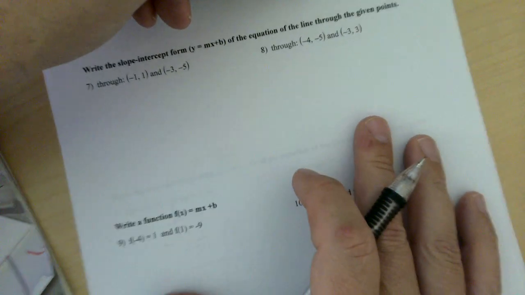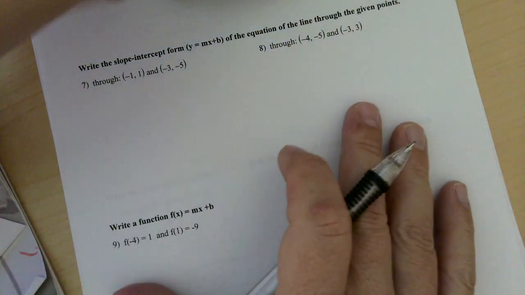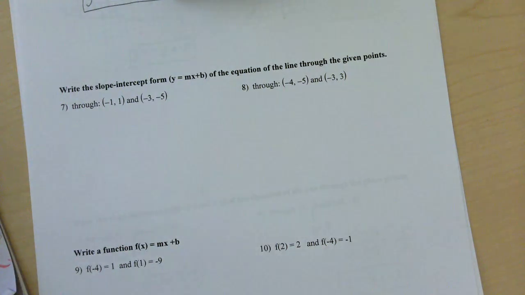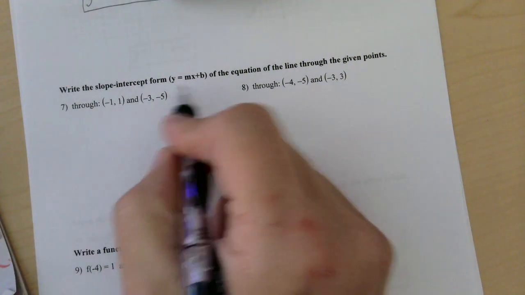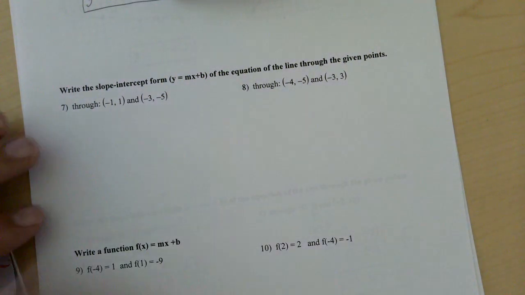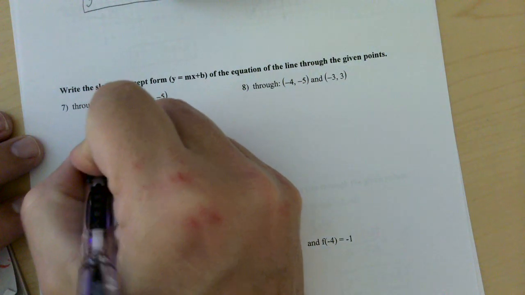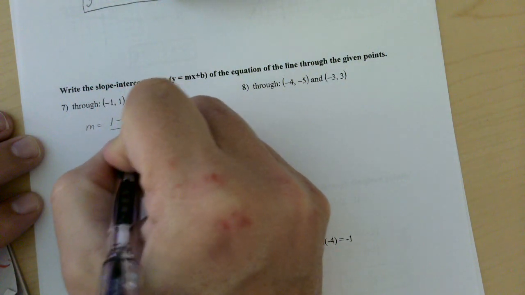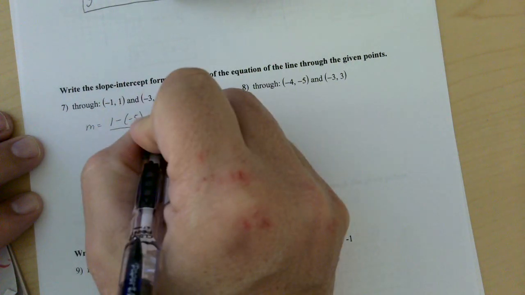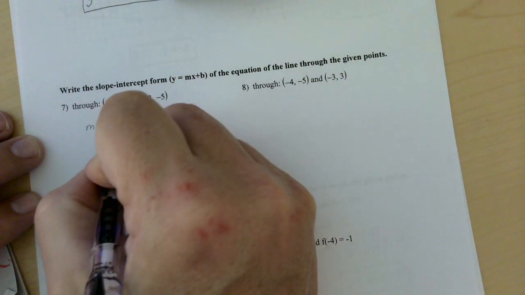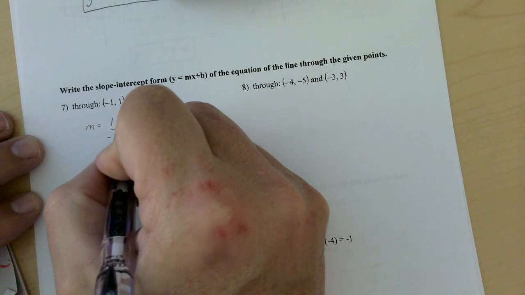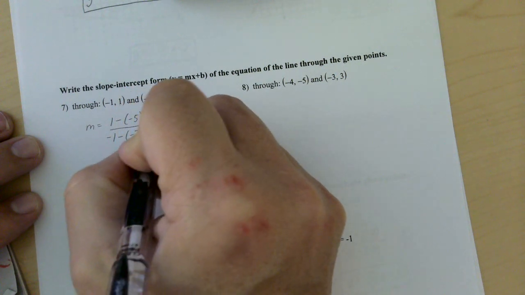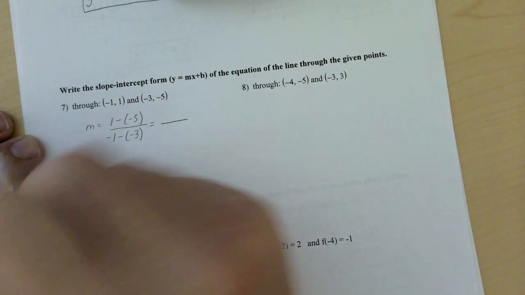Now this one, I don't tell you the starting point. So we're going to need to find the slope, and then solve for b. We're just going to use y = mx + b. The first thing we need to do is calculate the slope just like we did last time. I'm going to subtract my y's: 1 minus negative 5. Then underneath, I subtract the x's. Do not mix them up, and don't make a calculation mistake.